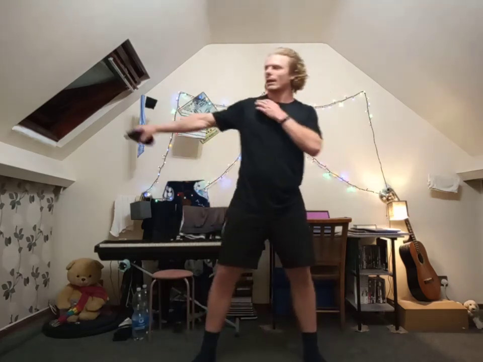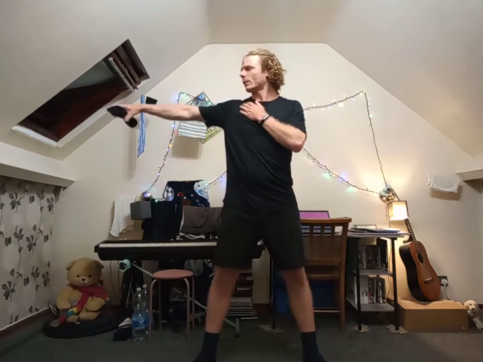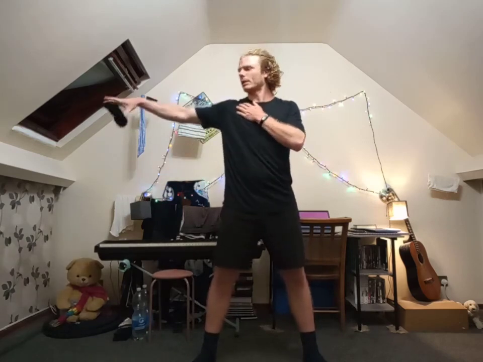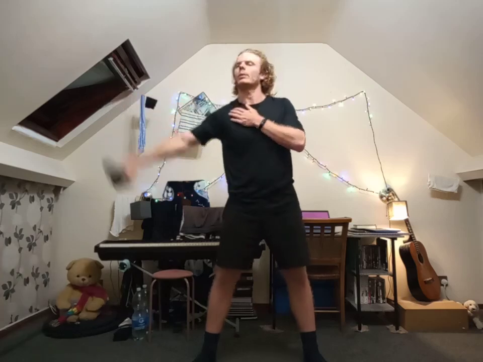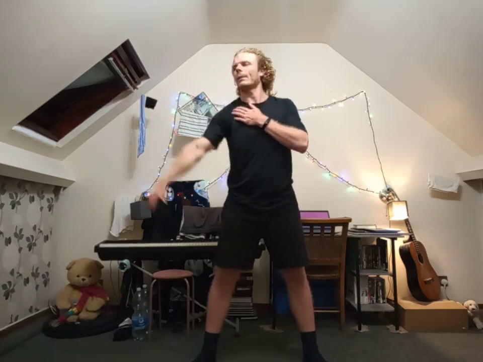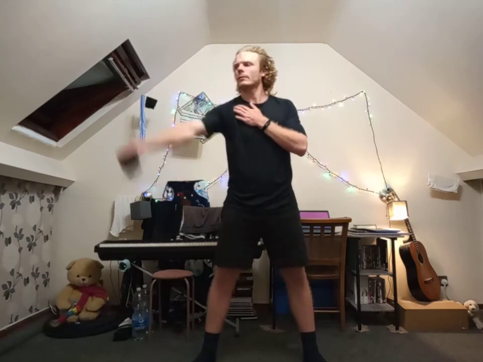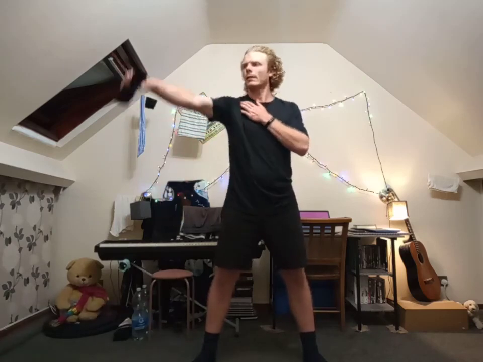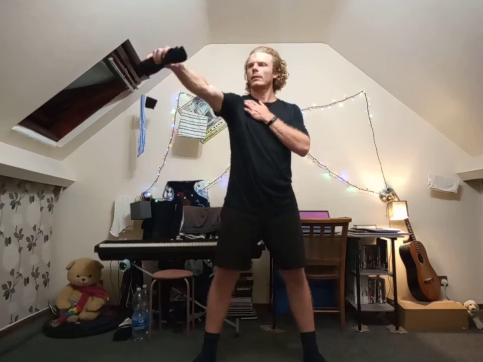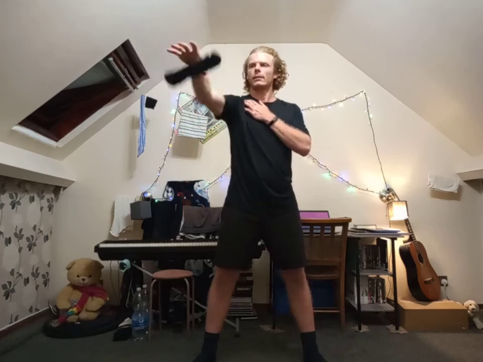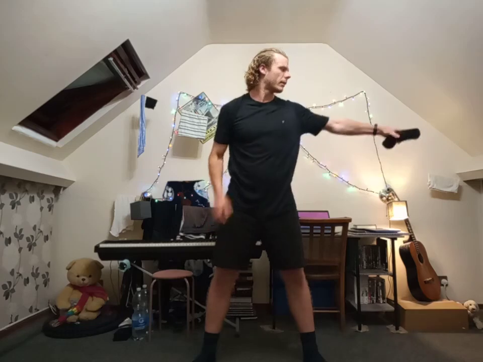The next exercise, you can also take a tennis ball or something, and we hold it out to the outside. We are letting it drop. So dropping it, and we're catching it again, and we're trying to straighten up. And on the other side.